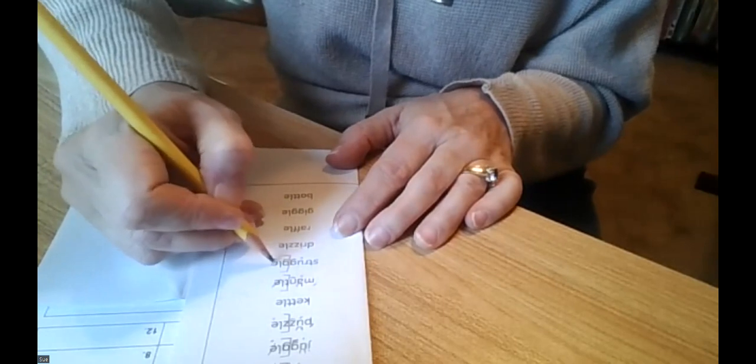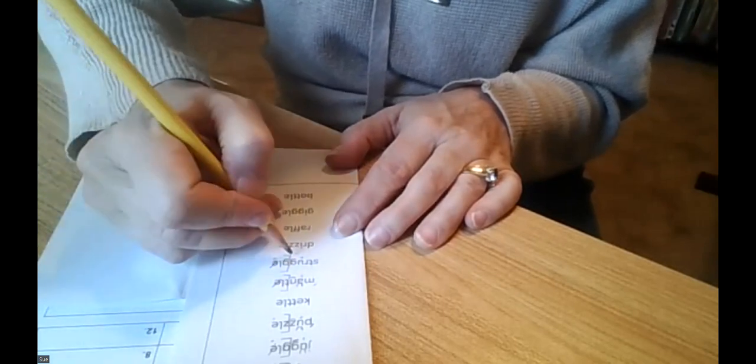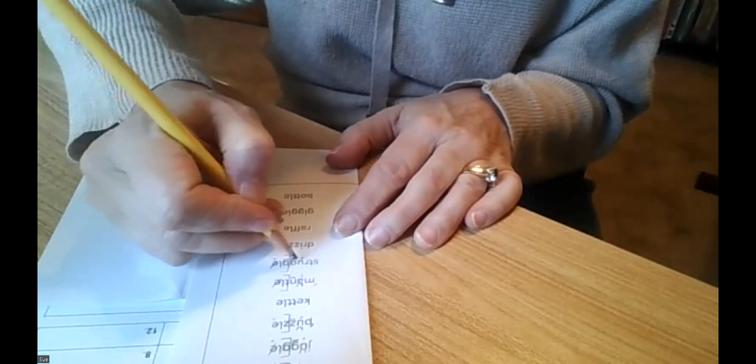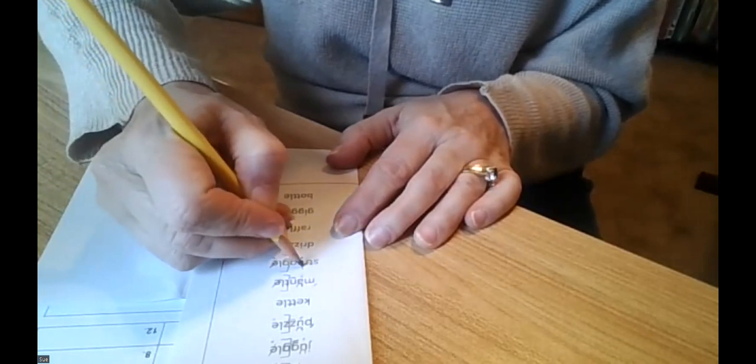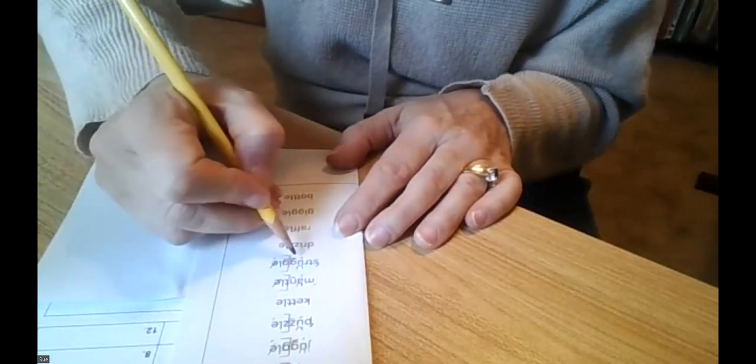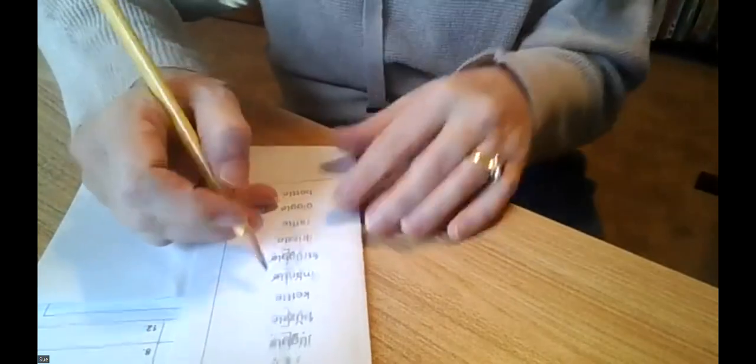Bracket, GLE. E is silent. Consonant, vowel, closed syllable. Go to with the breath. Oh, struggle. Struggle. Good.